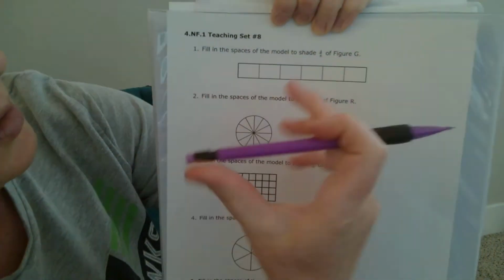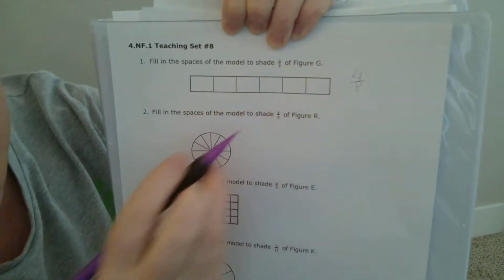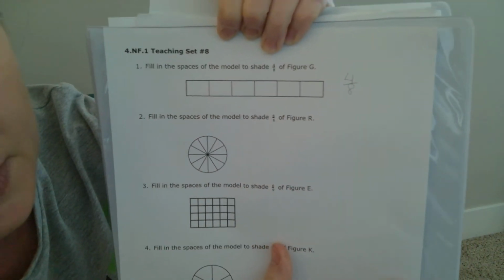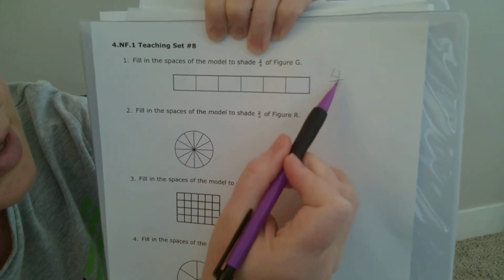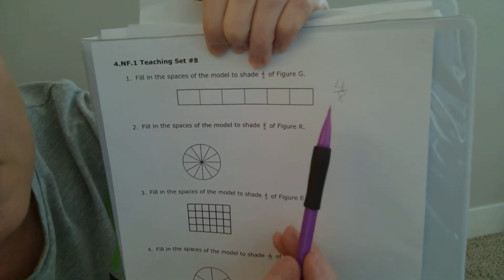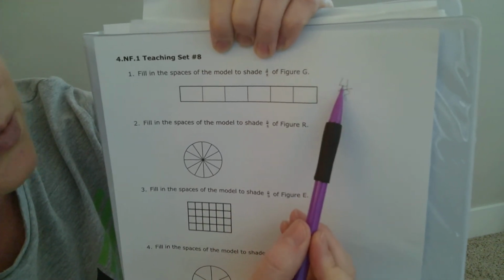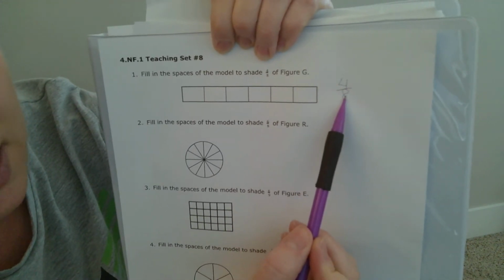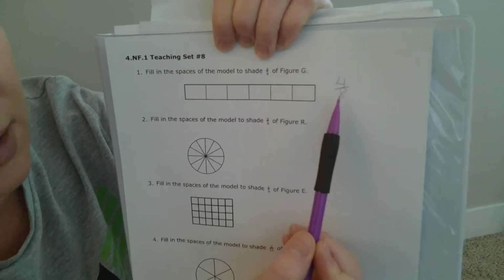Okay, so we are going to reduce our 4/8 over here. So I'm going to look at the numerator and the denominator, and I'm going to say, okay, what is the greatest common factor? What number can I divide both of these numbers by to get the smallest number? I always check to see if the numerator can go into the denominator. So is 4 a factor of 8? Or is 8 a multiple of 4? Is how you could say that the other way.